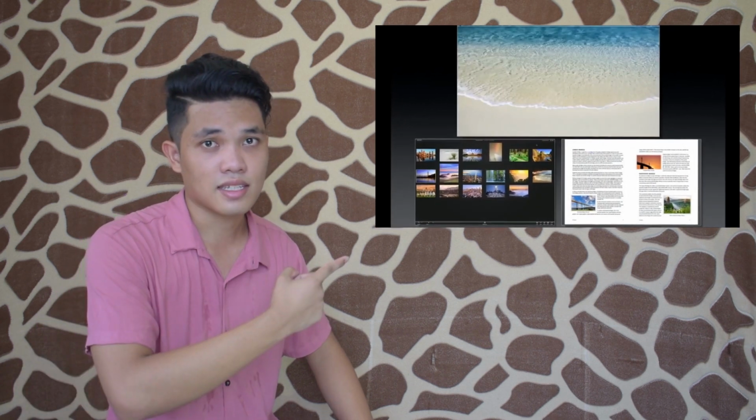Independent desktops. You can switch between desktop workspaces independently between multiple displays without affecting your current display. So switching here, to here, and here independently. And if you have AirPlay or Apple TV, it can have a separate display as well, like this.